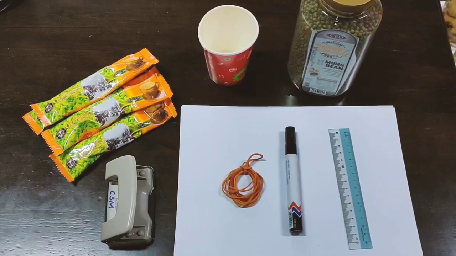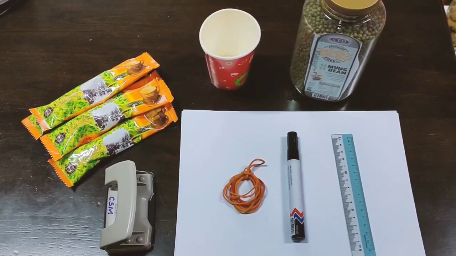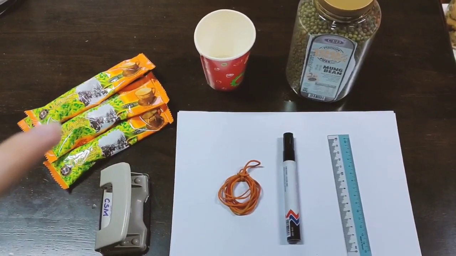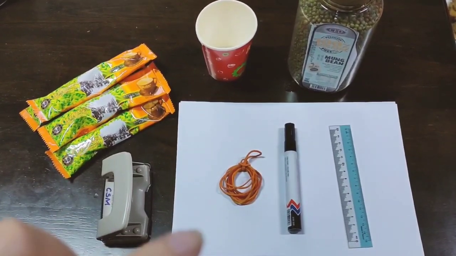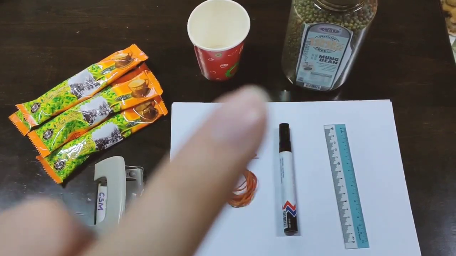Thank you. Here is all the apparatus and material that I have already prepared for my spring balance. First, I have 5 sticks of milk tea powder, puncher, white paper, rubber band, marker pen, ruler, mung beans, and also a paper cup.